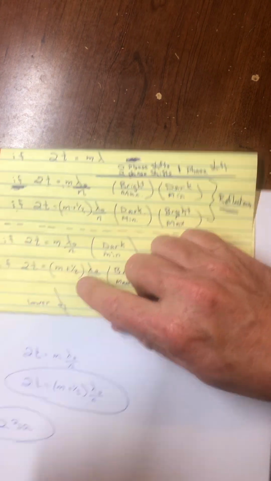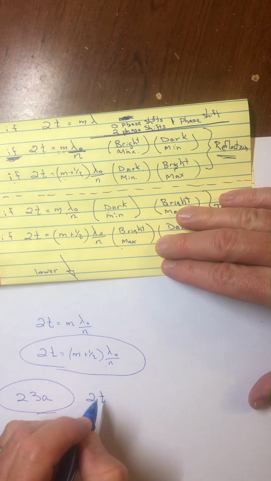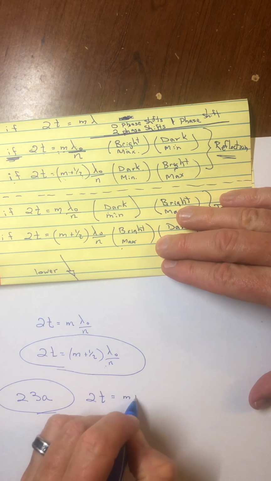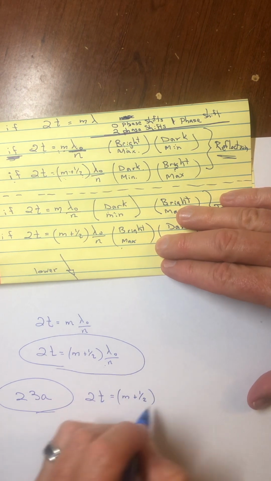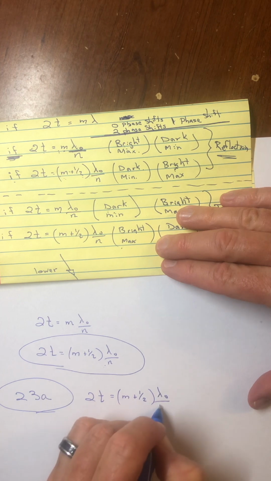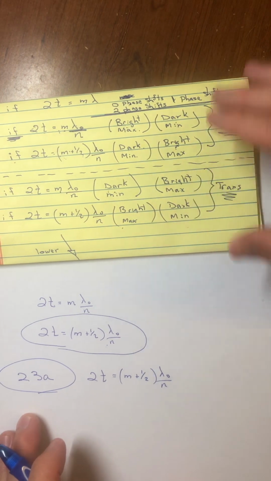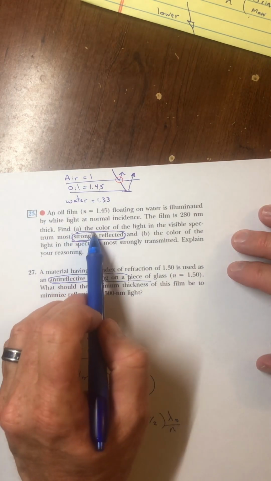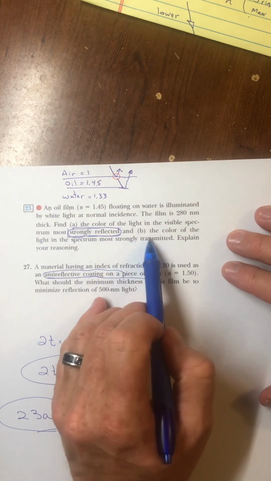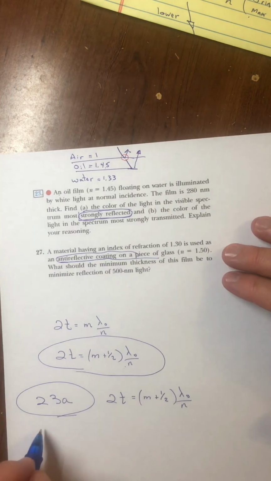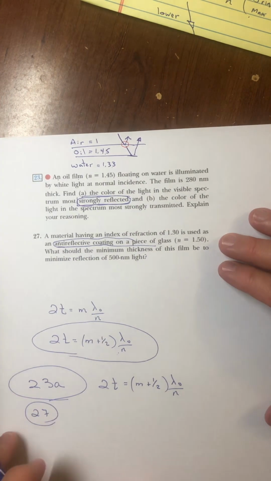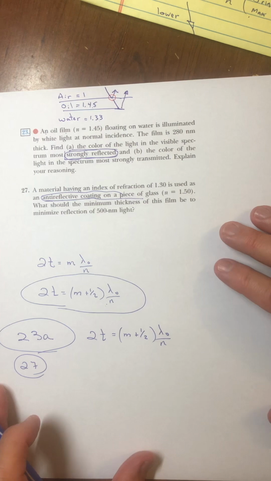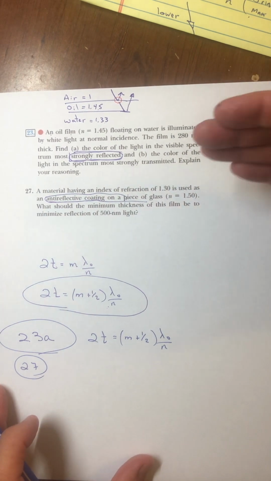And so the equation I want to use is 2t equals (m plus a half) wavelength in free space divided by the index. And so that's the equation I would use for 23A. Now I'll come back to 23B, but I wanted to compare this because this is what I really wanted you to see: let's look at number 27.